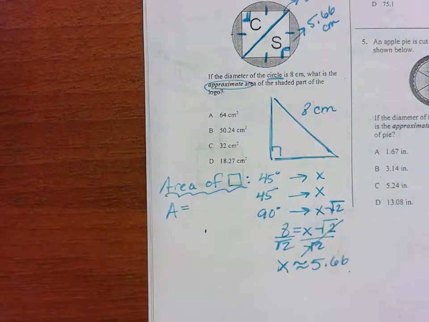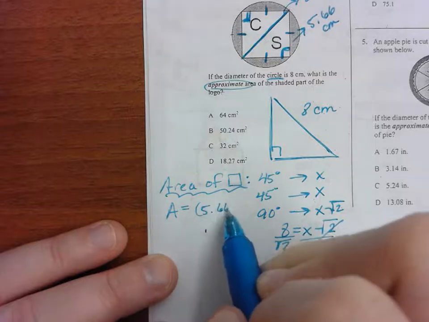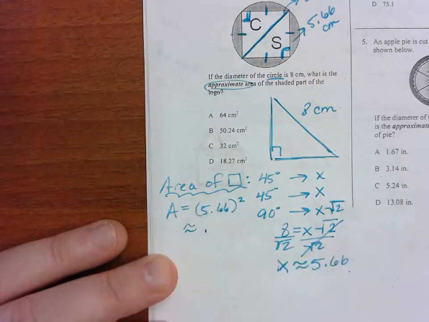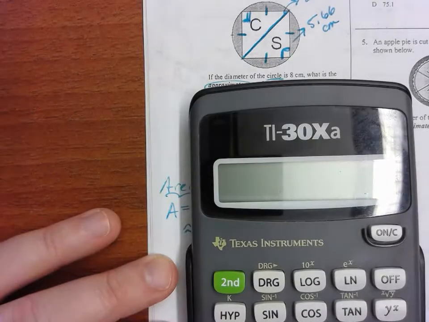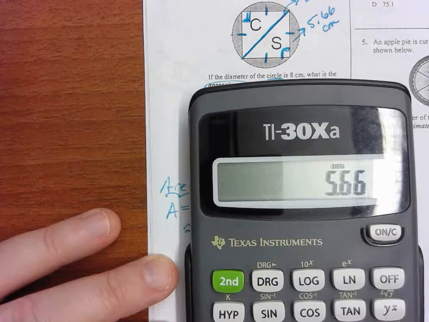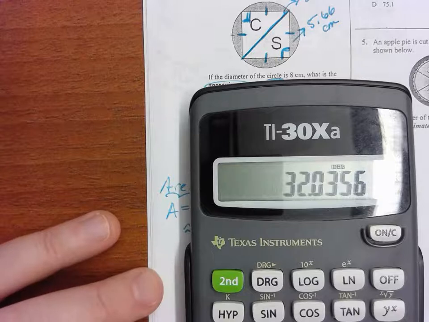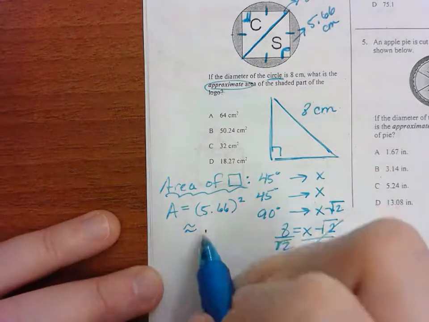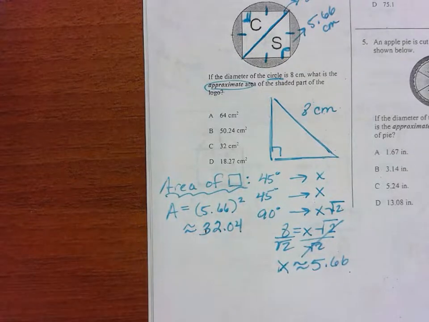Which is? Use the information given. 5.66. Good. Right, which is 5.66 squared. So 5.66 squared is 32.04. Right, so we'll do 32.04. All right, so that's the area of the square.